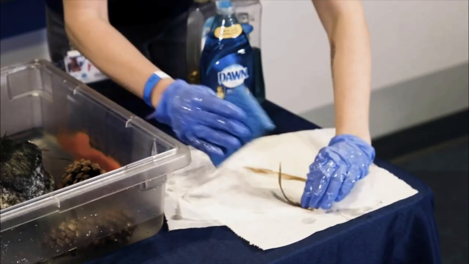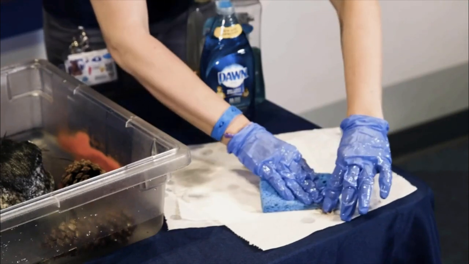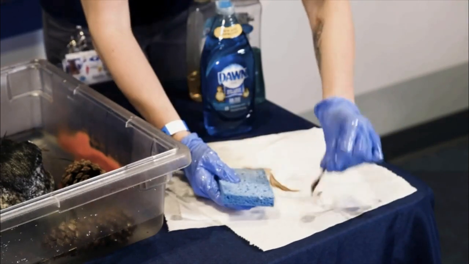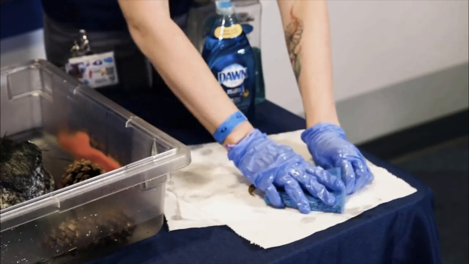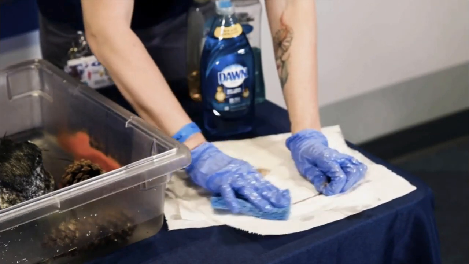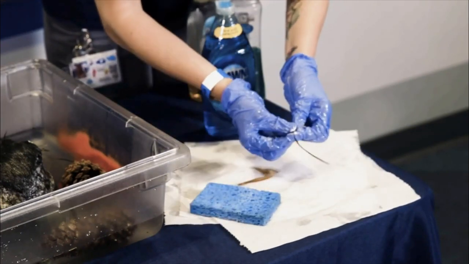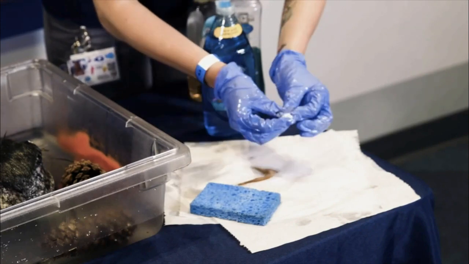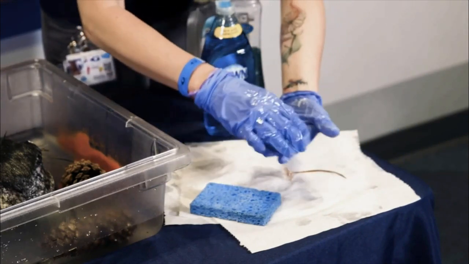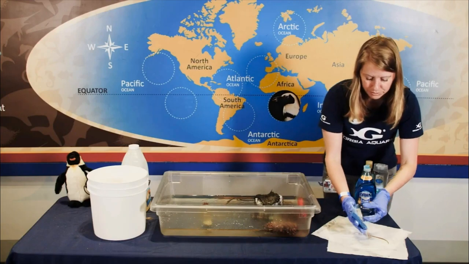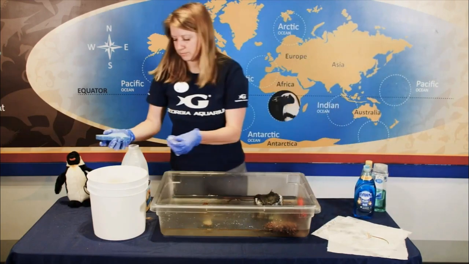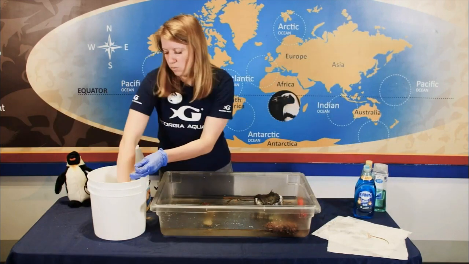So this is a physical method of removing oil, and this is what people actually do to animals. They are sitting out there and scrubbing their feathers, really trying to remove that oil from them. It takes a lot of hard and careful work when you're dealing with live animals that have been affected by oil. Try to get some water on it.